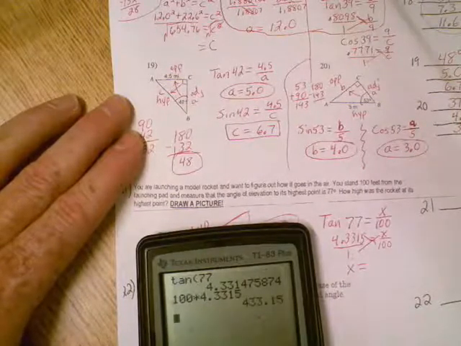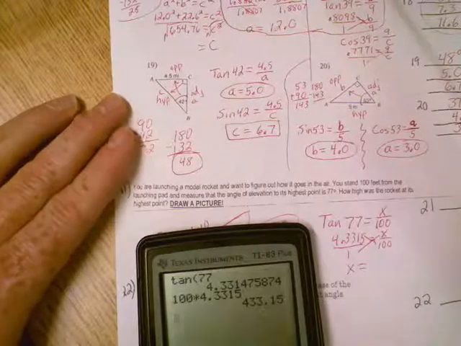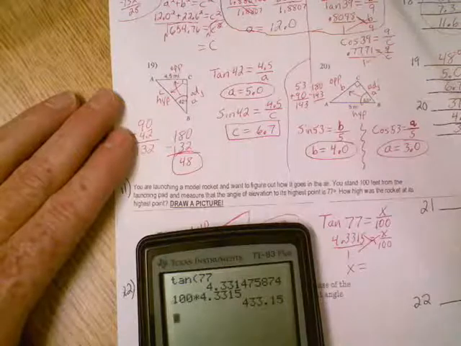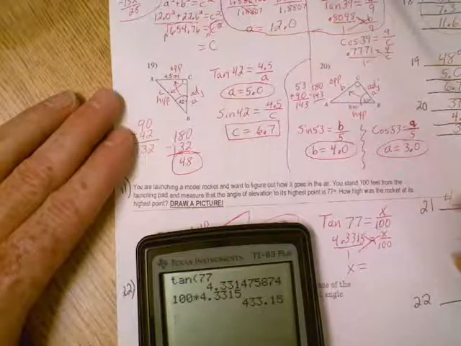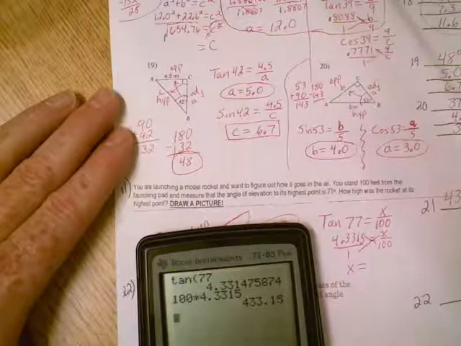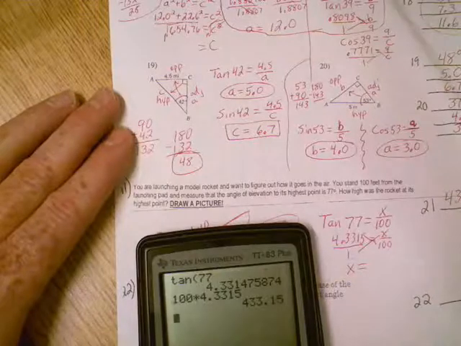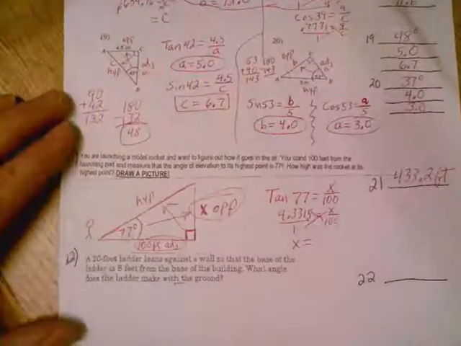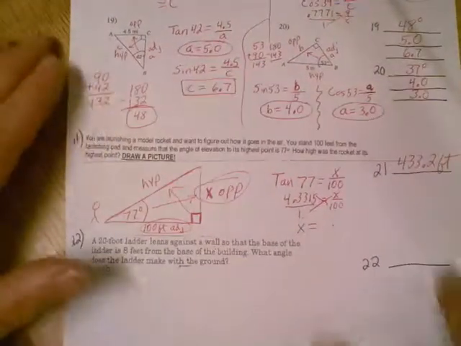4.3315, and some of you probably could have done that in your head, and it didn't tell us how to round it off, so we'll round it off to the nearest tenth. It's 433.2, and our units were feet, so 433.2 feet. That's how high your rocket went in the air.